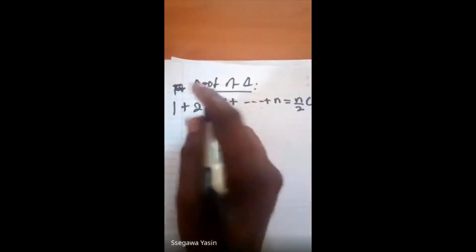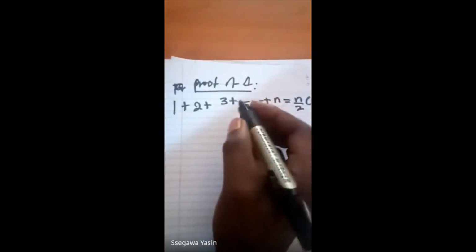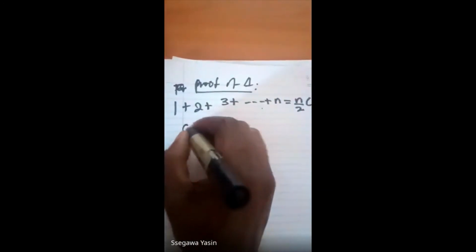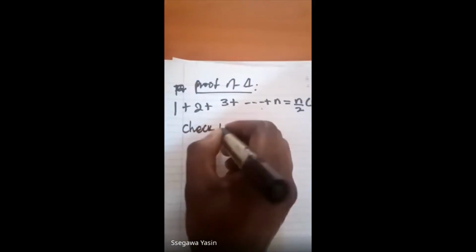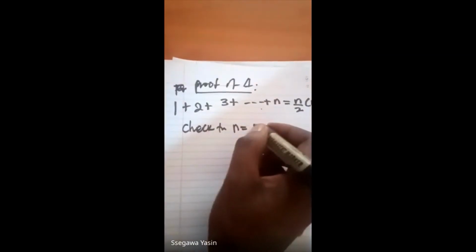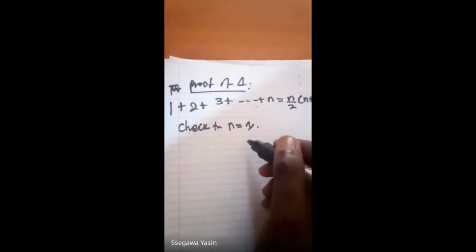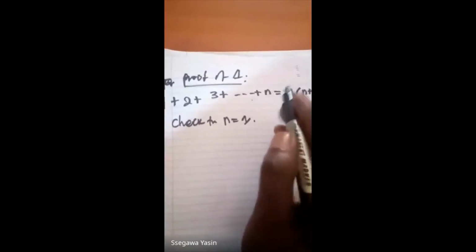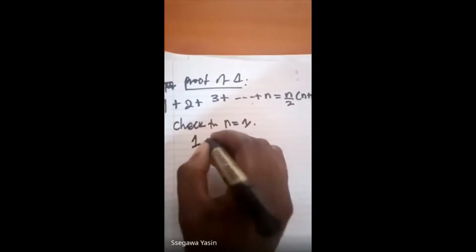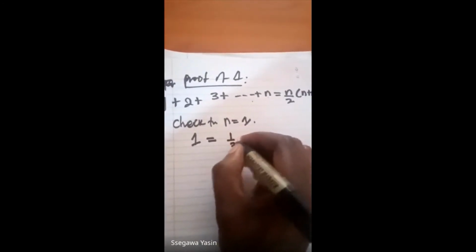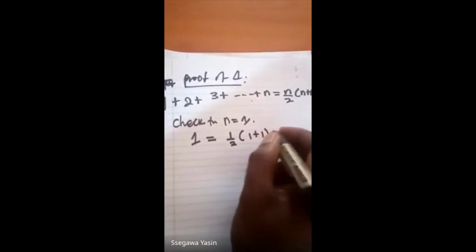So this is a finite sum. And we have said you use proof by induction. So we are going to check for n is equal to 1. We substitute in the formula. This is 1. So 1 must equal to, this side we substitute, this is 1 over 2 into 1 plus 1.